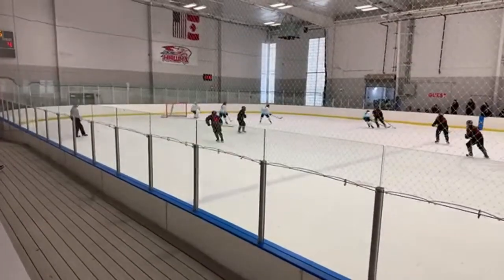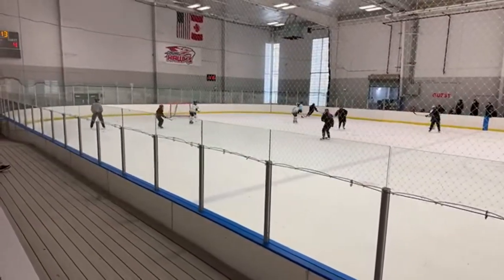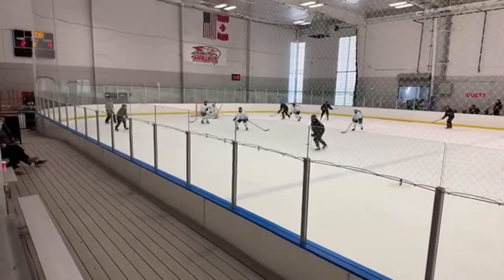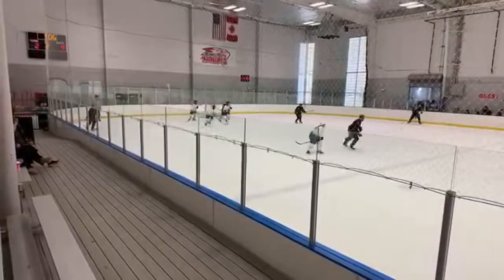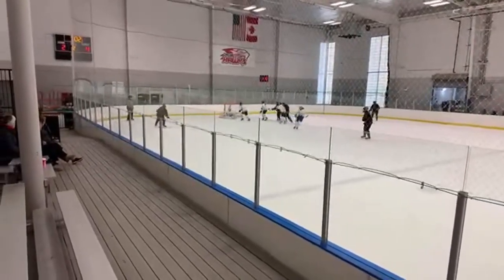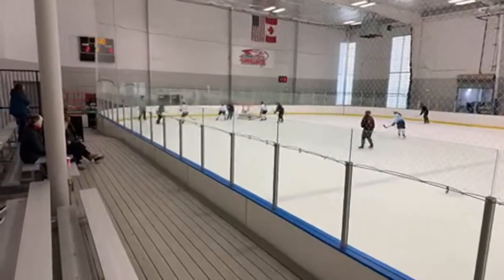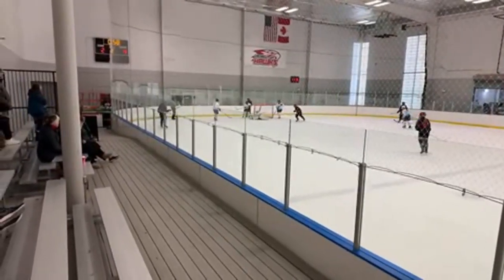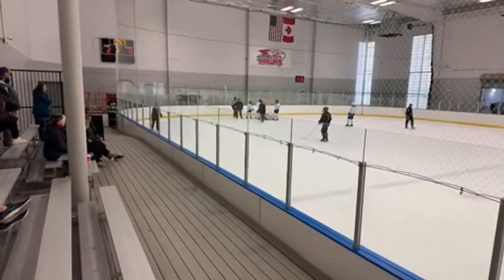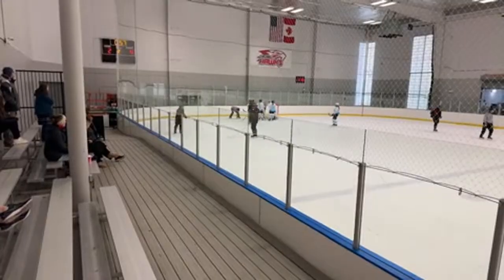Pass to the point, cut off momentarily, turned back over to Indiana. Indiana with it to the far side half boards. Comes all the way across. That shot, post, save. Rebound. Not scored. Covered by Kansas City's goaltender.